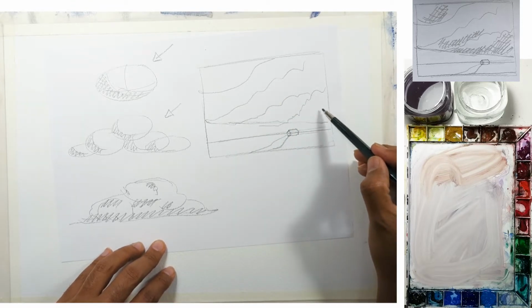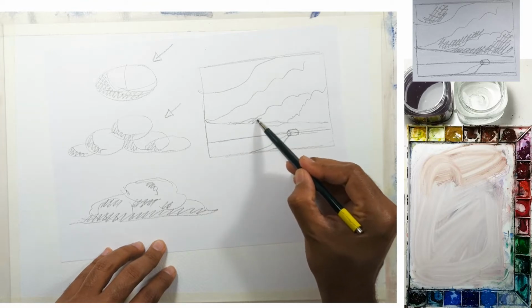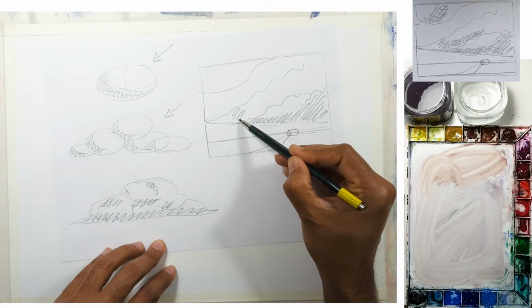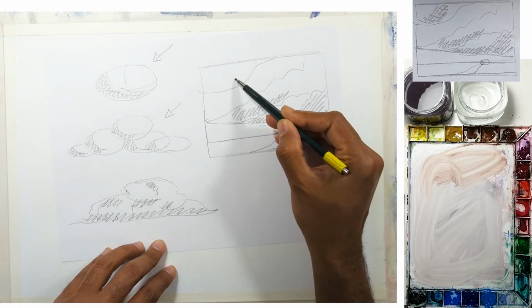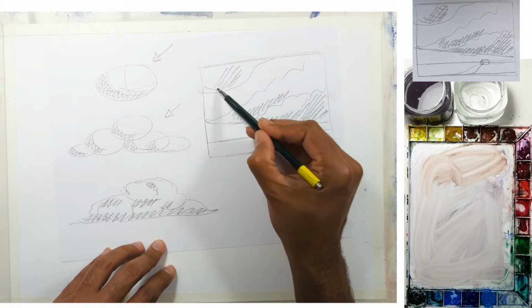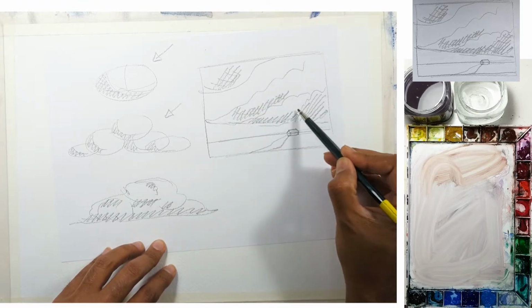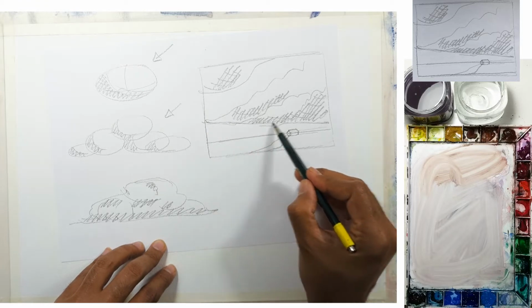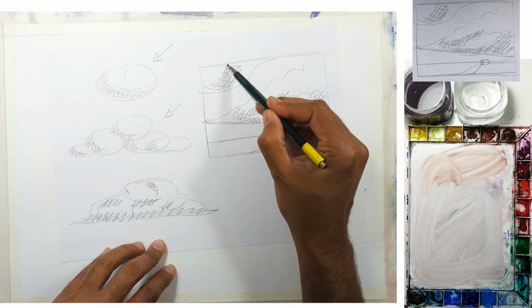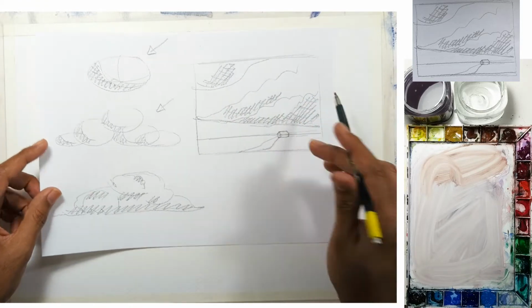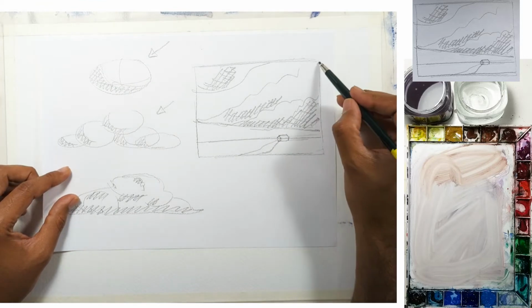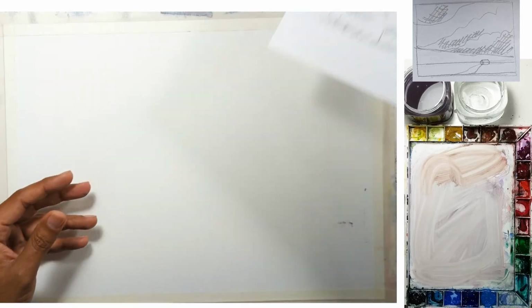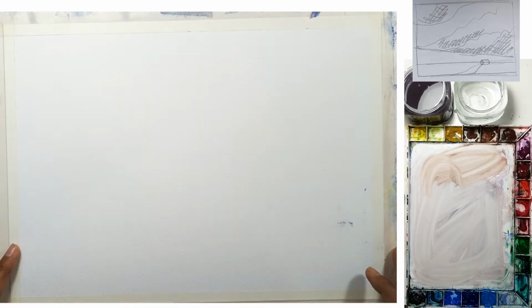Obviously the lower it is, the darker it is, and then there are dark clouds, with a little more dark. It all makes sense, but I'm just roughly using that as a reference to show how I'm going to do it. I'll add this picture in the video so that you know what my reference is. So let's not waste time, let's start.